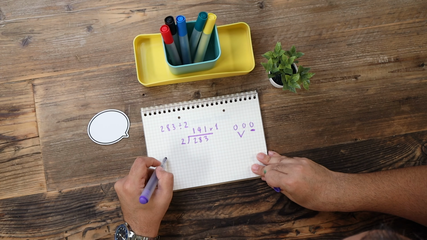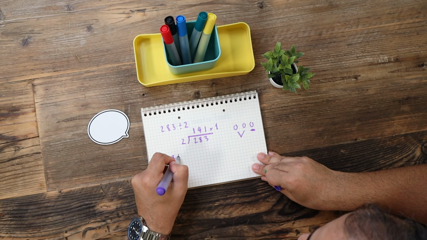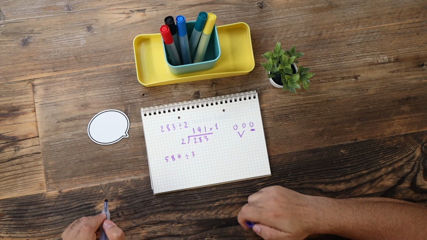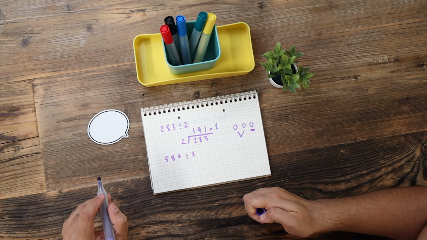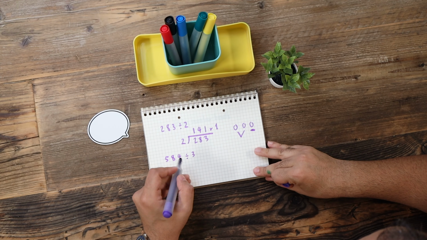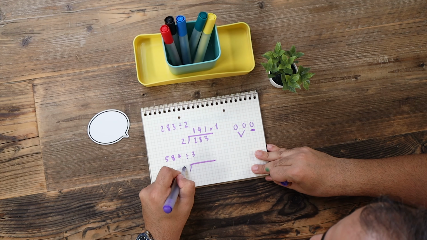Have a go at 584 divided by 3 this time. Feel free to pause, keep that visual in front of you, and have a go at that. Okay, so well done for trying. Here's what it looks like.